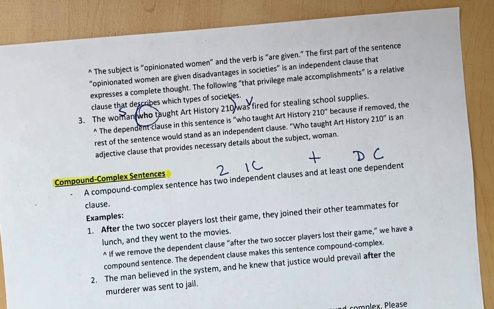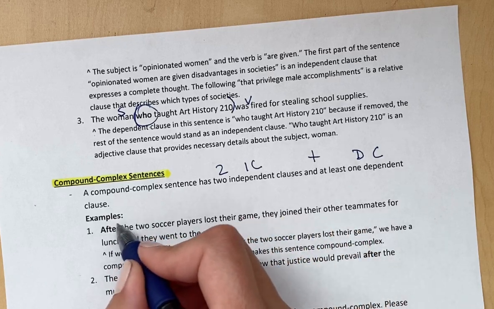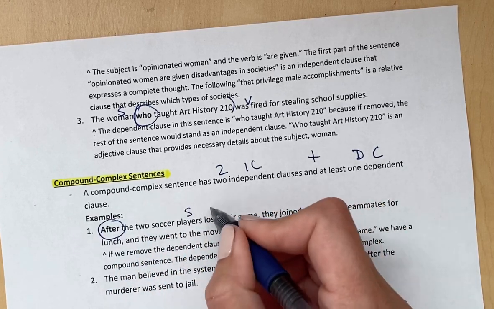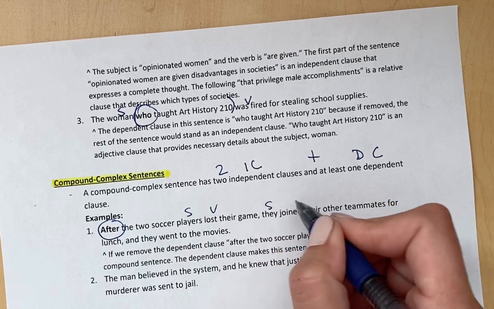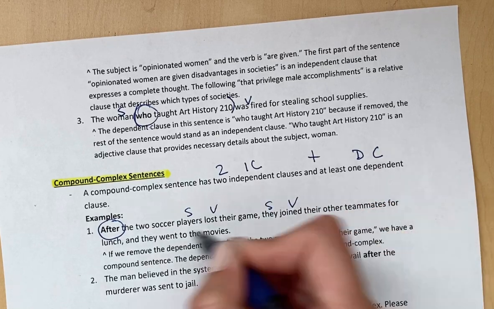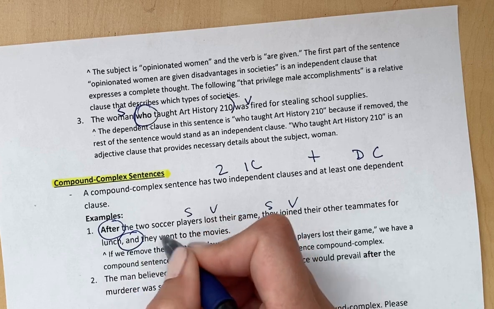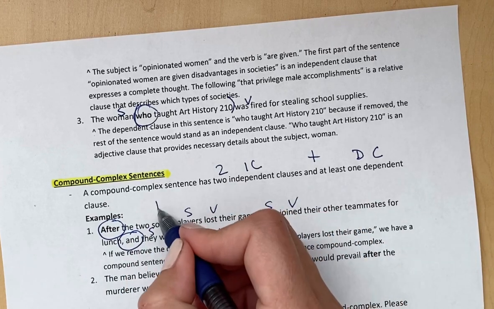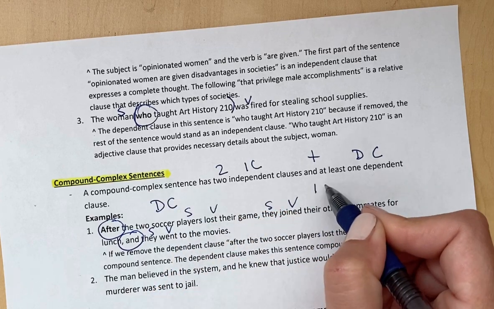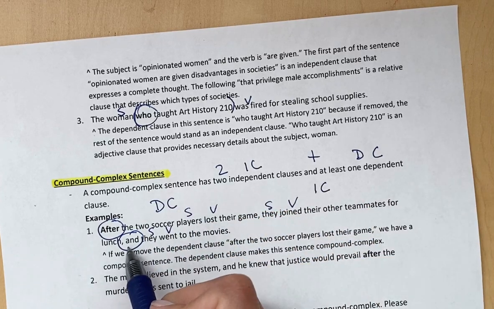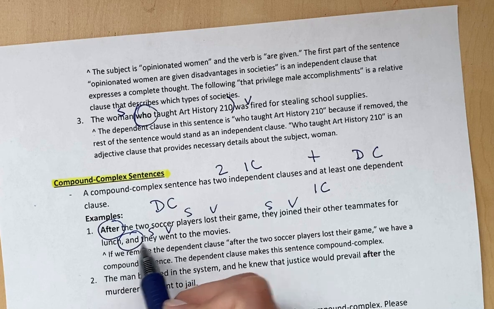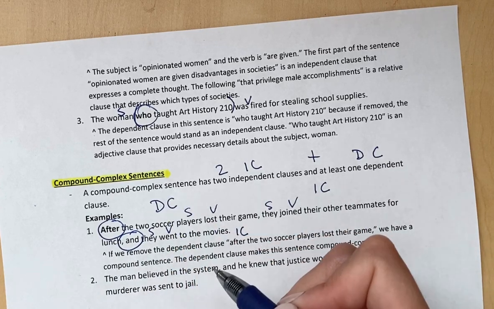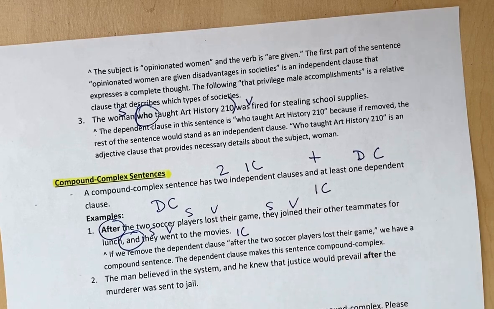So for example: after the two soccer players lost their game, right? So we have that subordinating conjunction, two soccer players as the subject, they lost their game, comma, they joined their other teammates for lunch, comma, and, a FANBOYS word, they went to the movies. So here we have a dependent clause, here we have an independent clause, here we have a comma and coordinating conjunction, and here we have another independent clause. So having all of those together is a compound-complex sentence.